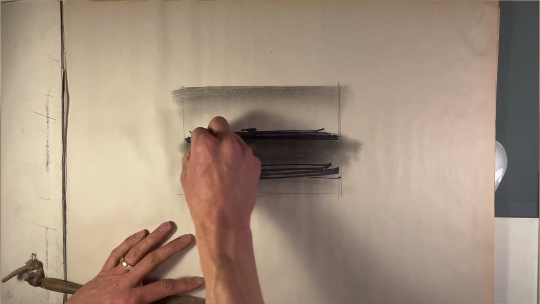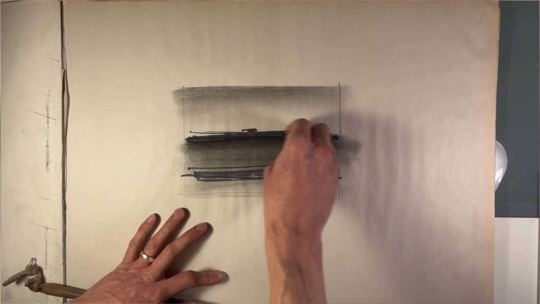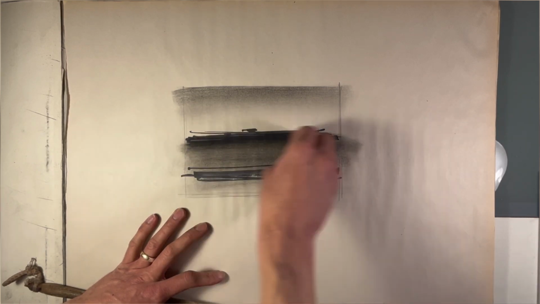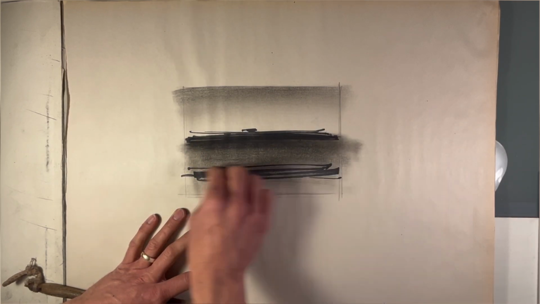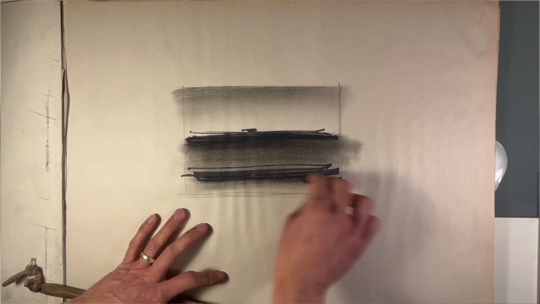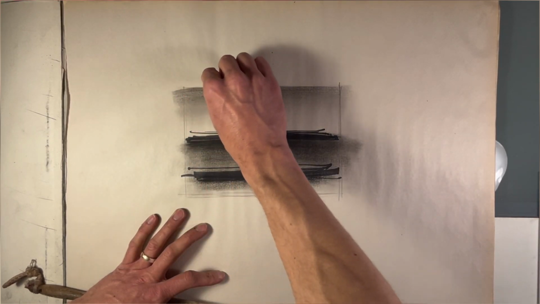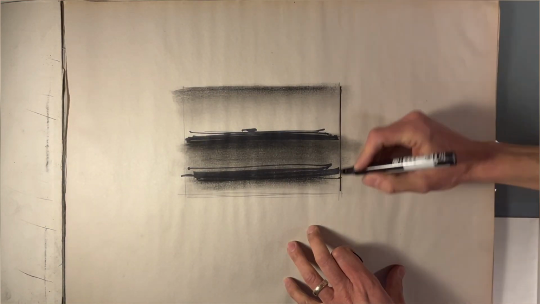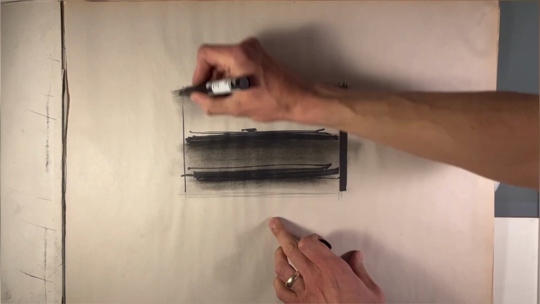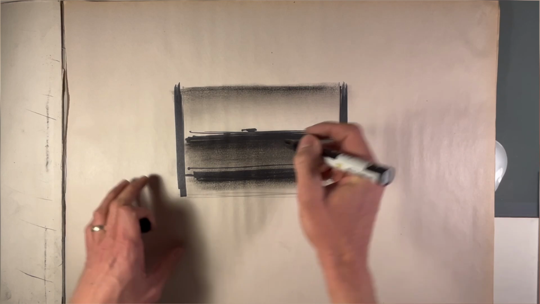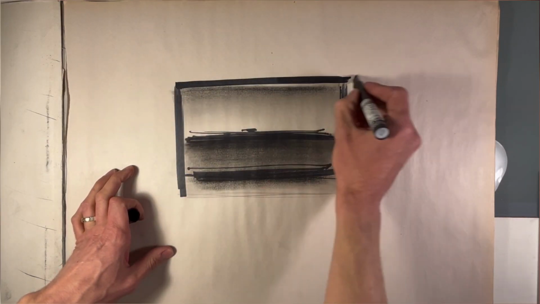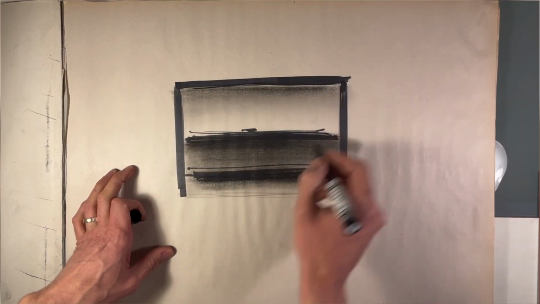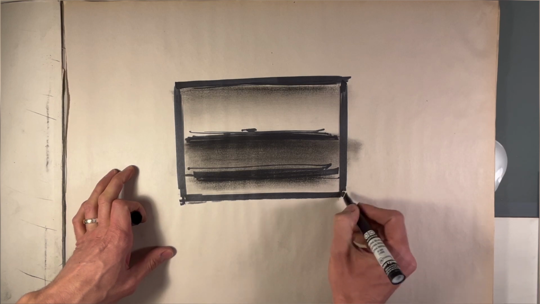Now we're going to go back with our Conté, add some more darker tones, and blend in that dark marker into the Conté so it's a smooth transition. Add a little bit of darkness in the sky at the very top. Now we're going to define our edges with the black marker, really punching out those contrasts by giving it a nice dark edge. This will also clean up the drawing a little bit.